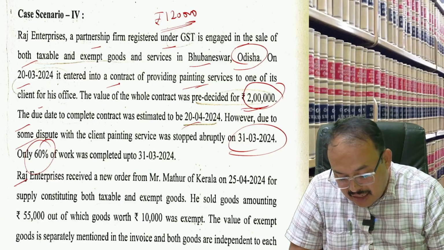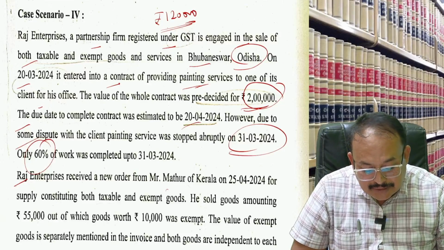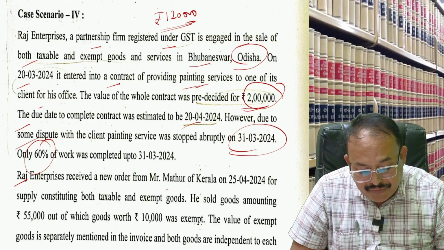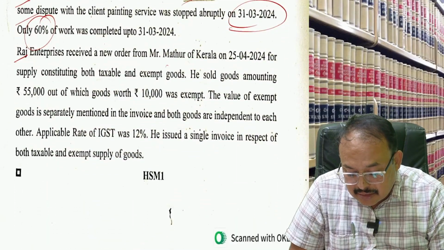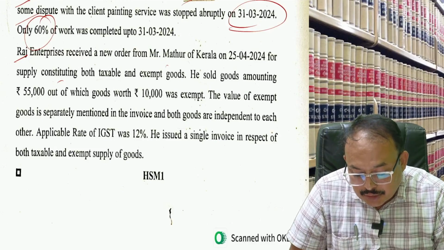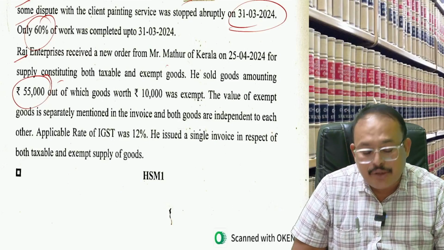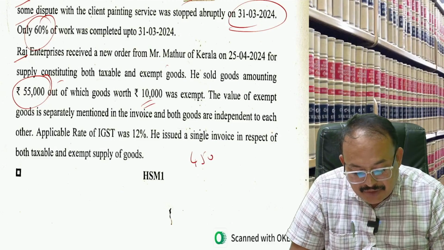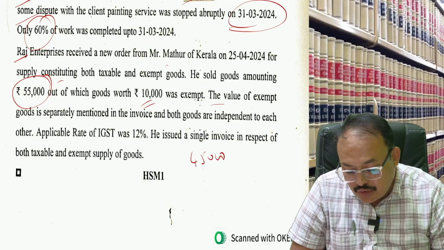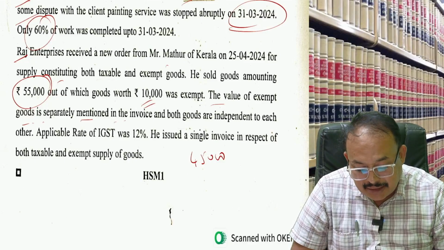Very good. Raj Enterprises received a new order from Mathur of Kerala on 25th April 2024 for supply of goods constituting both taxable as well as exempt supply. That means 55,000 including 10,000 is the exempt supply. So taxable supply here is 45,000. The value of exempt supply is separately mentioned in the invoice. Very good. Then bifurcate the exempt supply.